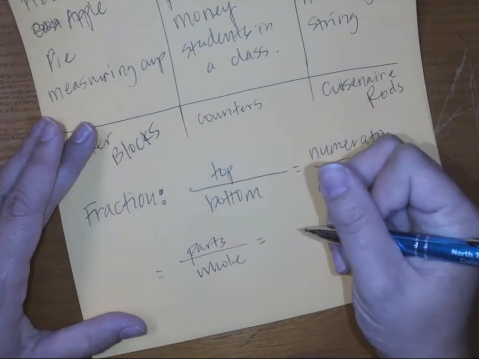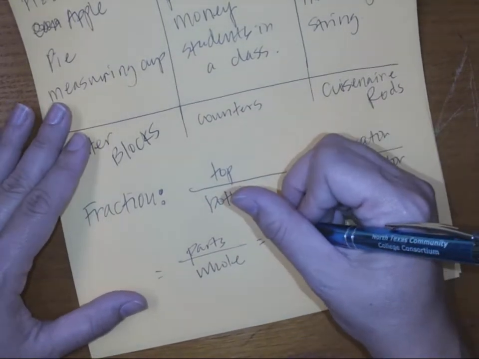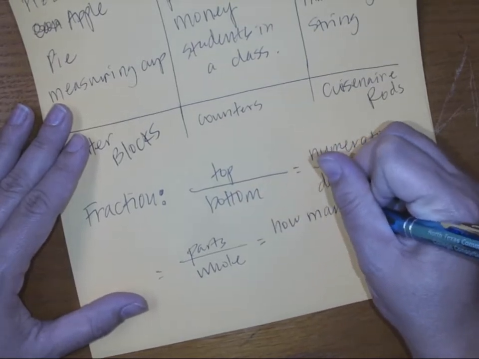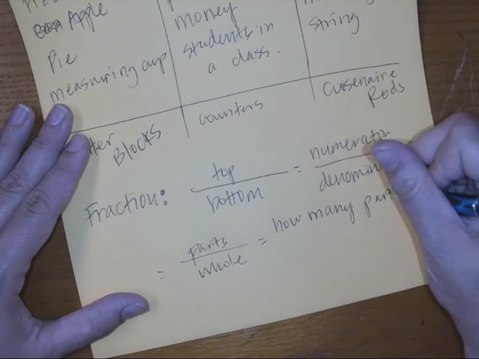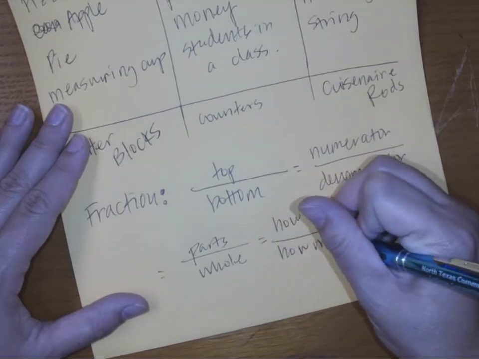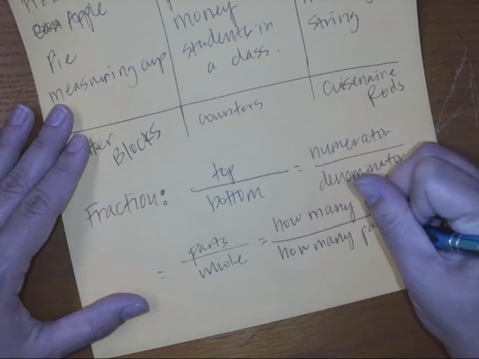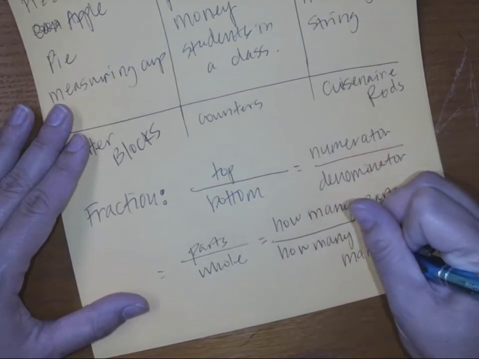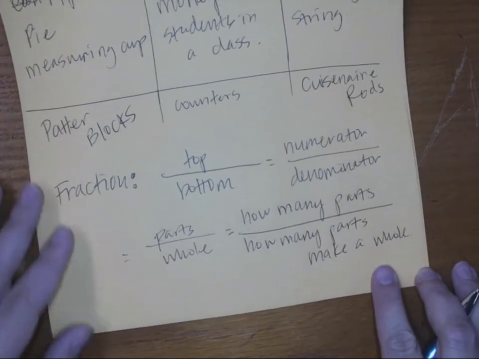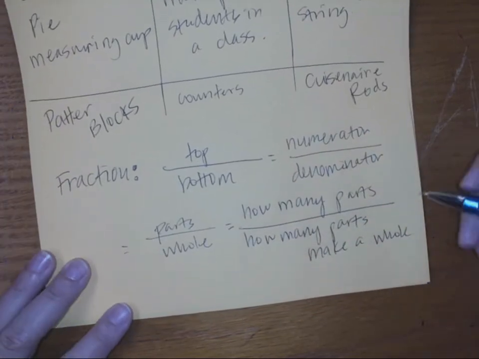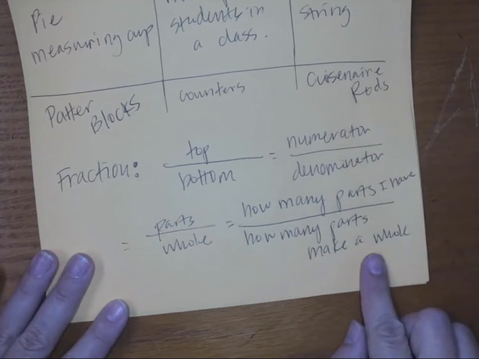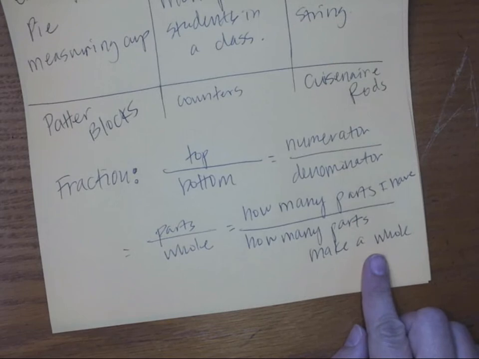Okay, so in general, when we're talking about fractions, the number on top is going to be how many parts I have, and the number on bottom is how many parts make a whole. Okay, so the number on top is the number of parts I have. Let me go ahead and write I have. And the number on bottom is the number of parts that make a whole.